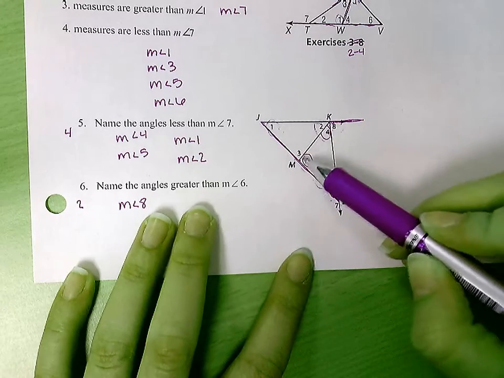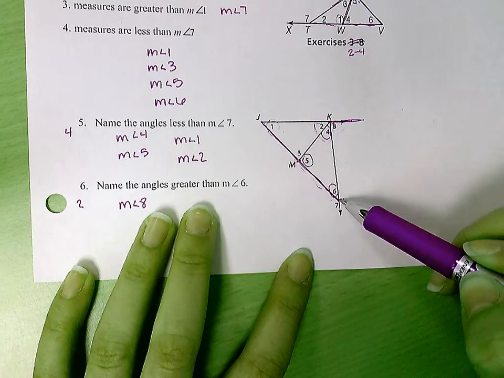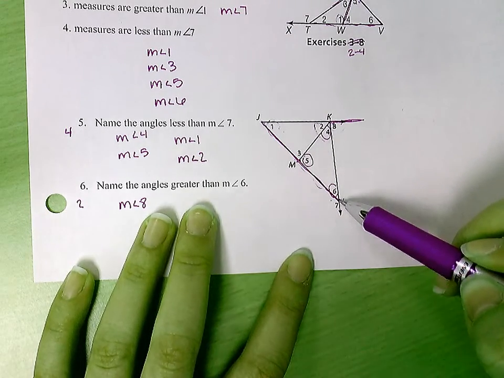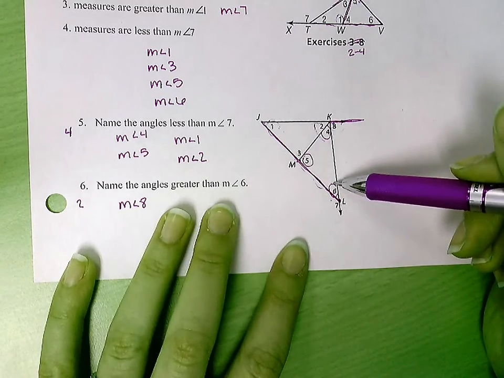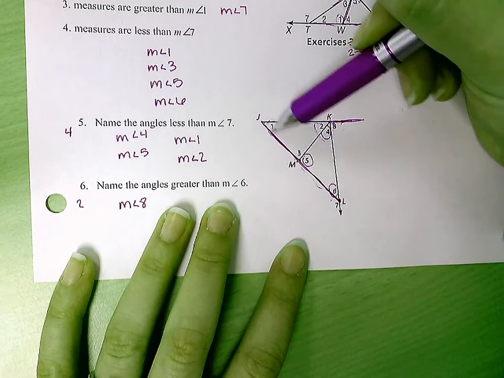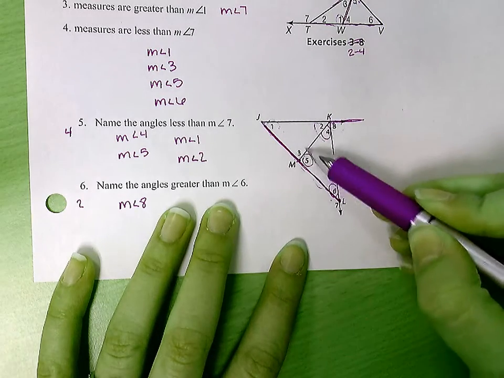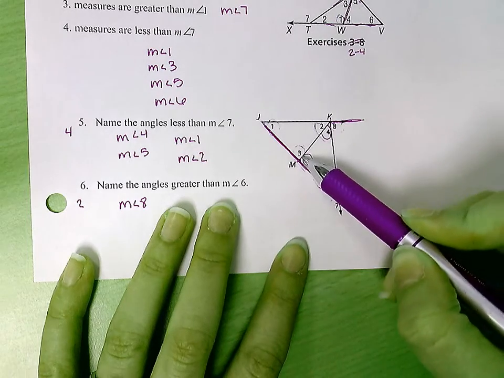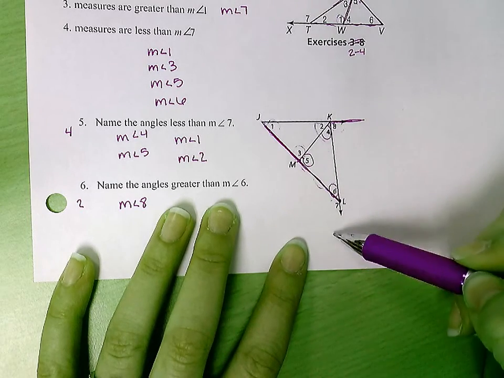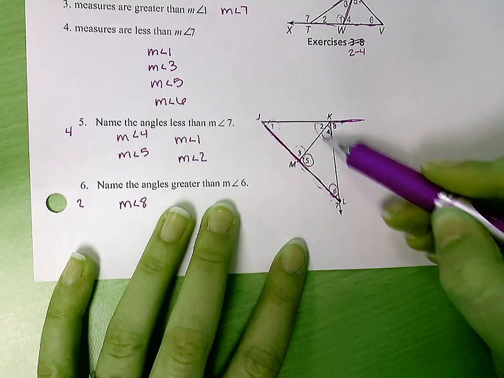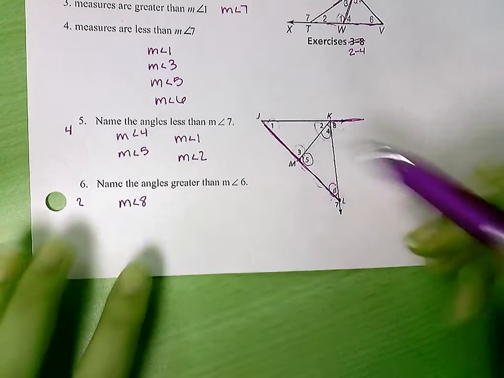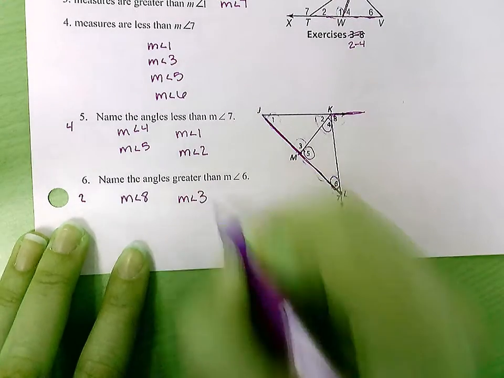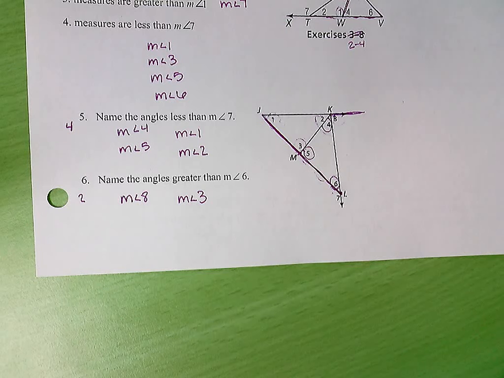Now if I look at this triangle MKL, 6 has to be a remote interior angle. I noticed that this line keeps going here, so I could consider 3 an exterior angle to that smaller triangle. Then 6 and 4 together would add to be 3. So the measure of angle 3 would have to be greater than the measure of angle 6.